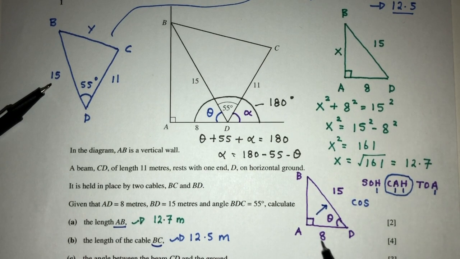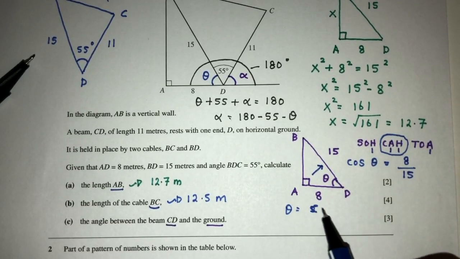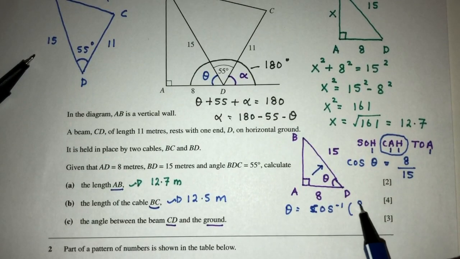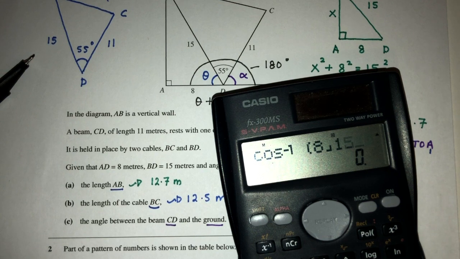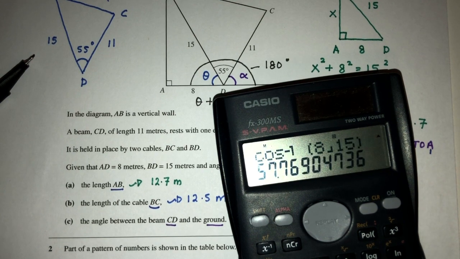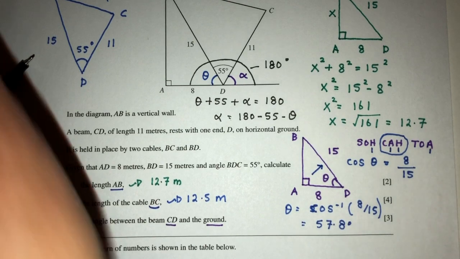A will be this side, 8. So cos of the angle obviously has to be A, which is 8, over H, which is 15. Now to find this value, pretty easy. That will be cos inverse of 8 over 15. So cos inverse of 8 over 15 will be 57.8. That will be the angle of theta.